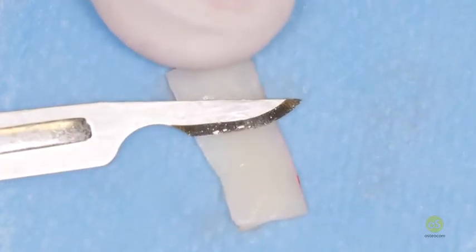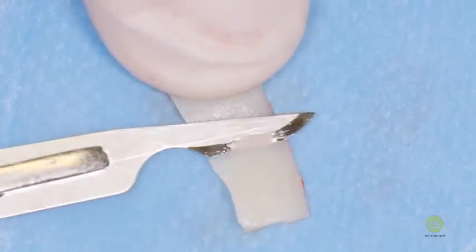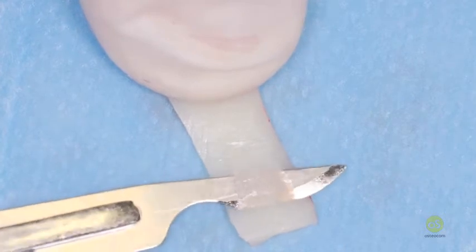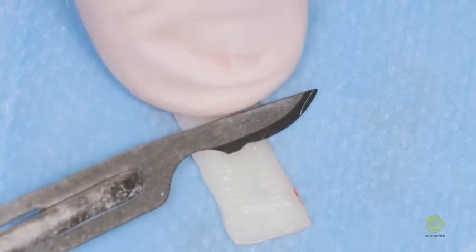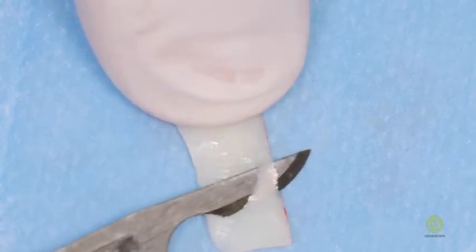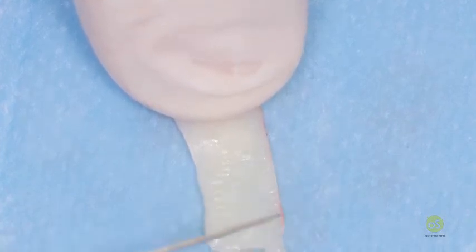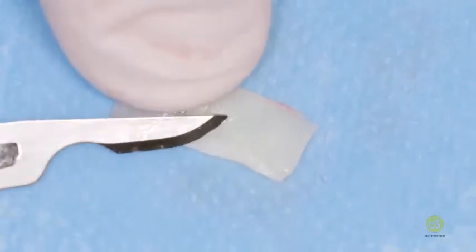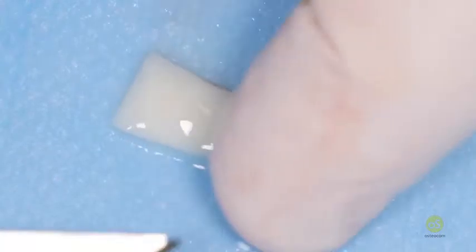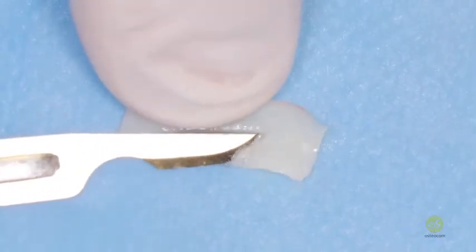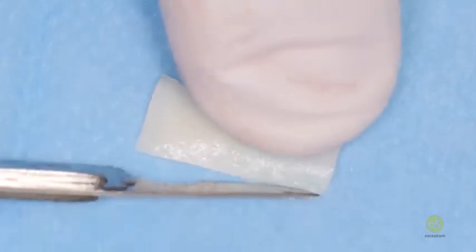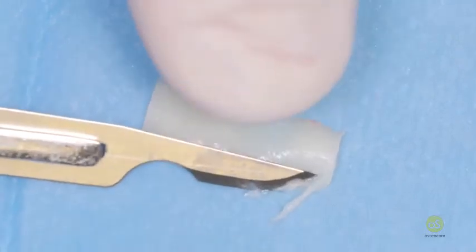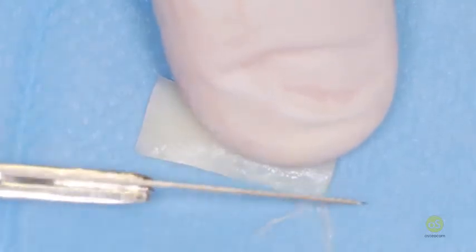Now, blade oblique. Desepithelialization. Desepithelialization, and there is still an area here. Right. You need some saline in order to improve the cutting properties of your blade, especially when you reach the peripheral area.